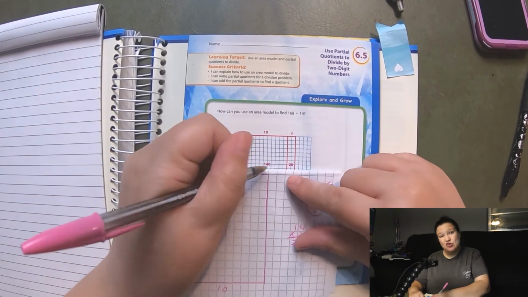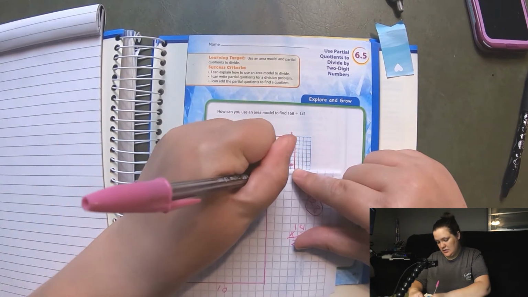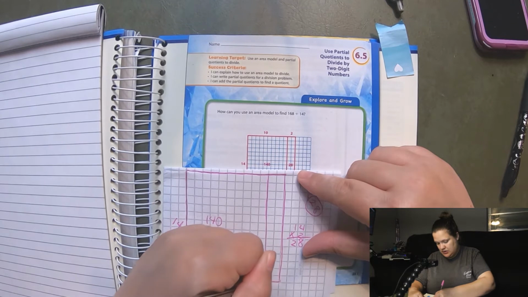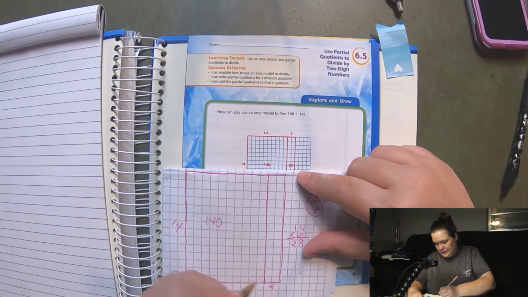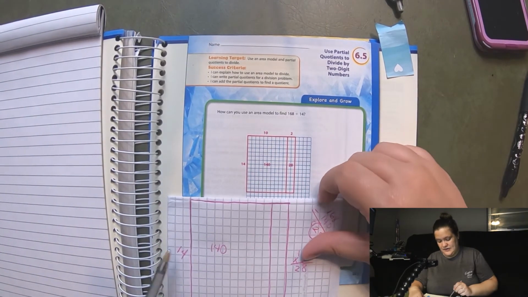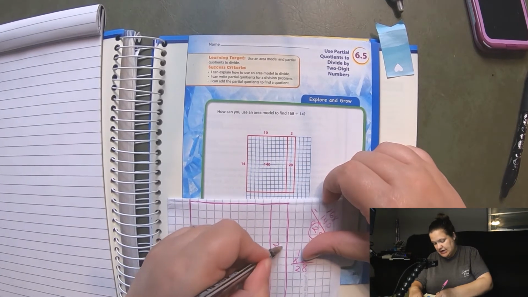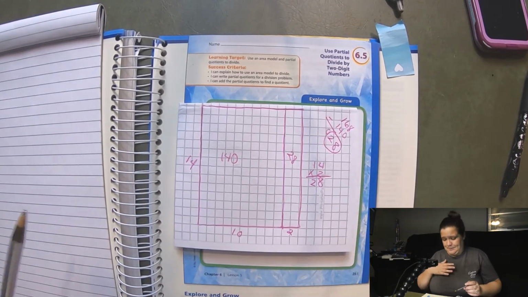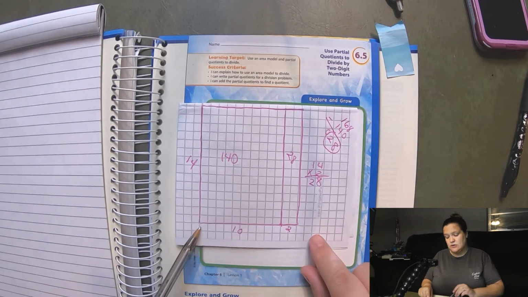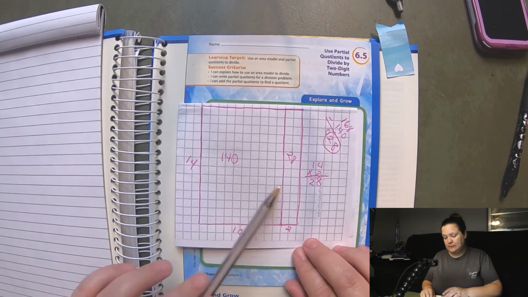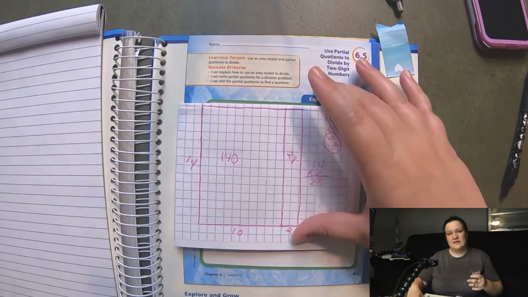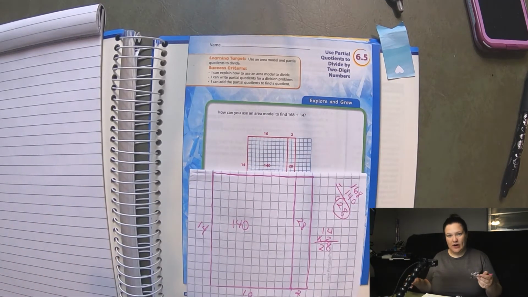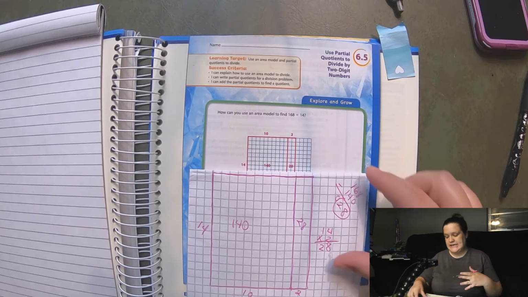So we need 2 more going across. So 2 more. And then we're going to close up this rectangle. So this one is 2. And we just found out that 14 times 2 is 28. So go ahead and label yours, when you draw it, with these numbers as well. So this is our area model to help us find 168 divided by 14.